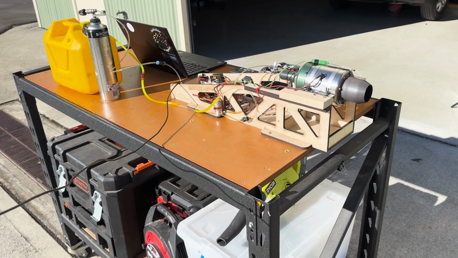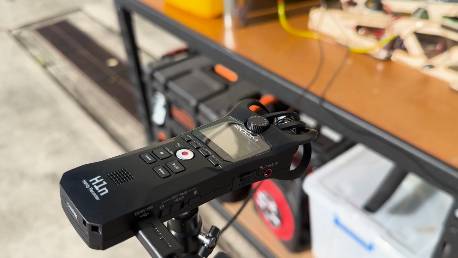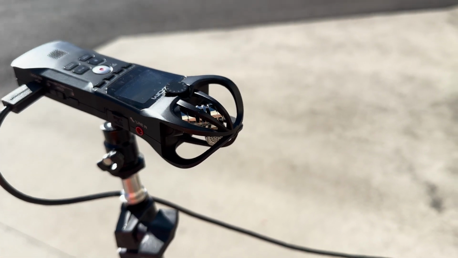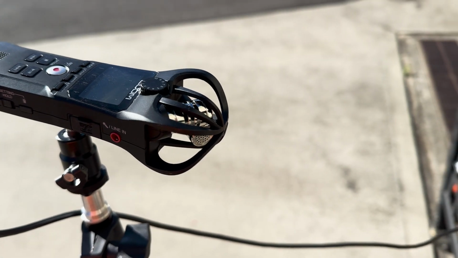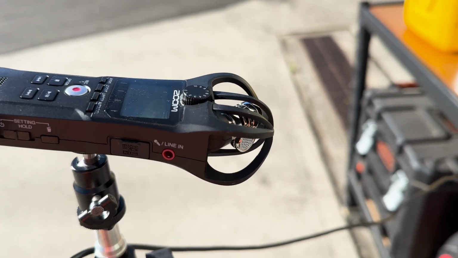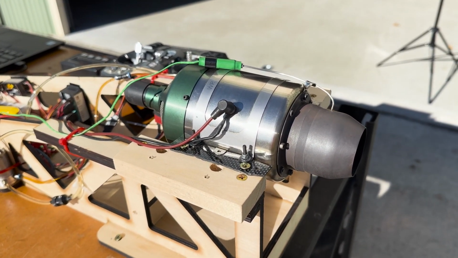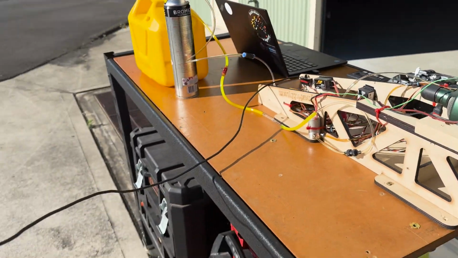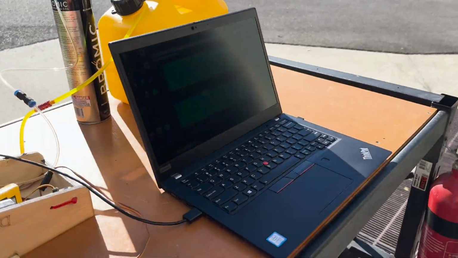Now to do this, what we need is a USB microphone. In this case, this is a Zoom USB microphone. It's actually a stereo microphone. It's got two microphones which are directional, as you can see there. So there's the silver microphones, and they're pointing in the direction of the turbine. We've got one pointing towards the turbine end and one towards the compressor end, and that's connected by a USB cable to our laptop over here.